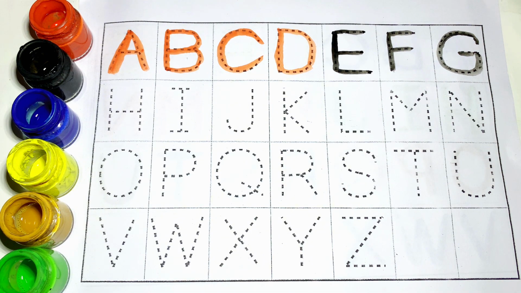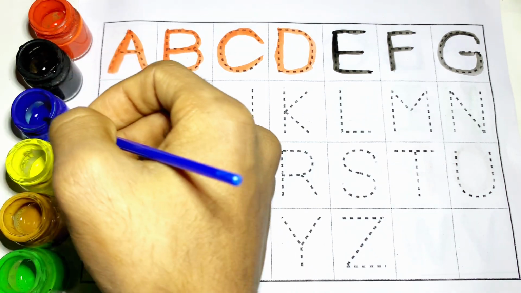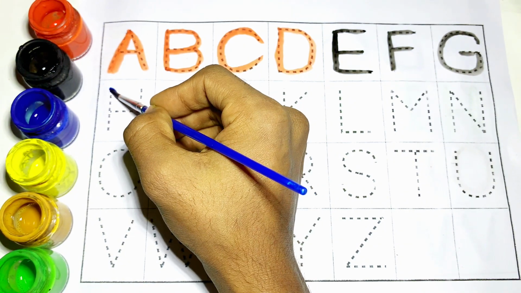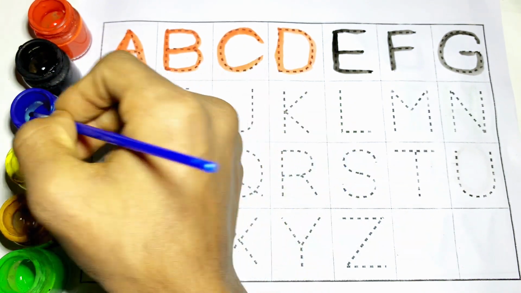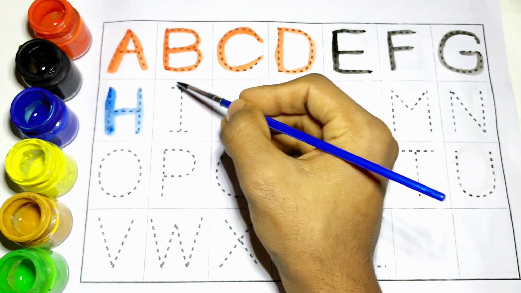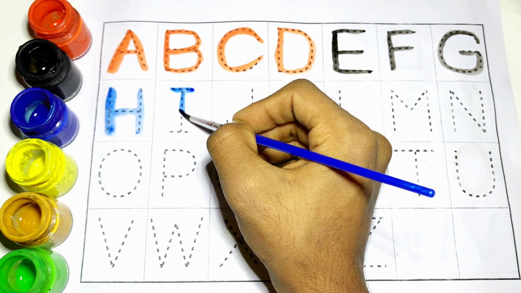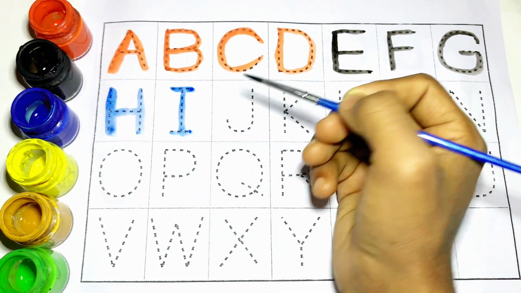Kids, now draw H. H is for hand. H is for helicopter. And use blue color. Blue color. Kids, again use blue color and draw I. I is for ice. I is for ice cream.